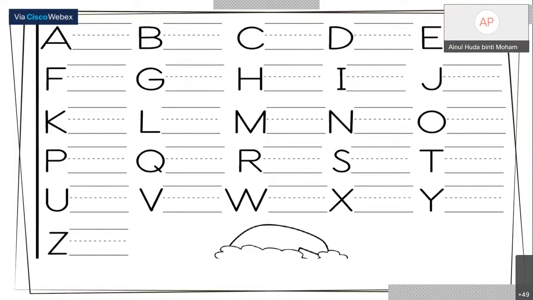Q? Q, actually no. C. A. Is there any other answer?